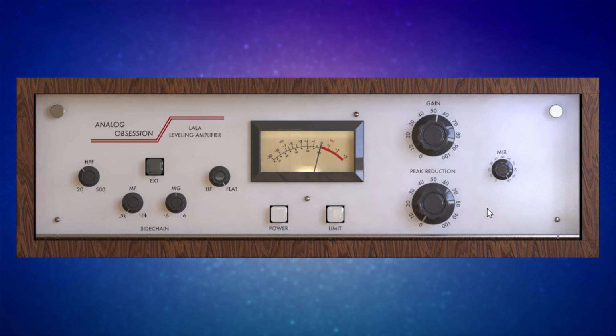The easiest way to understand it is this. The peak reduction really acts like a threshold normally does on other compressors. At the moment it's down to 0. I do have a signal going through it, and as I turn it up, when we reach a certain threshold, you'll see that some compression starts happening or some peak reduction starts happening.